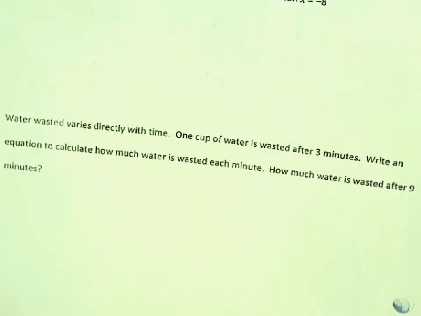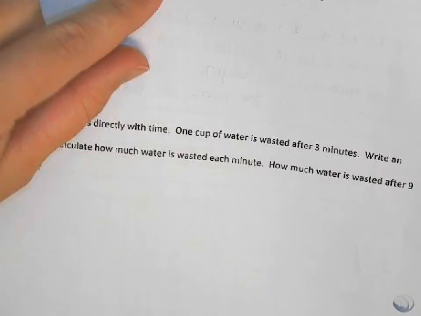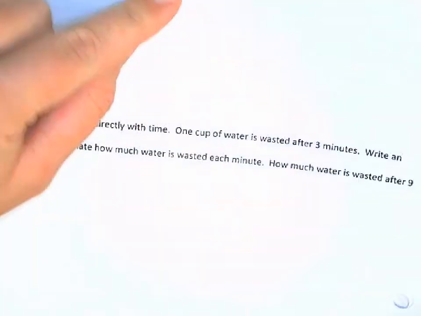So this says, for each direct variation, find the constant of variation. So we're going to, again, the constant of variation, that's your k value. So we're going to have to find k for each of these.